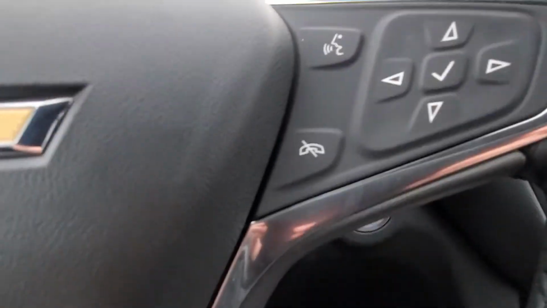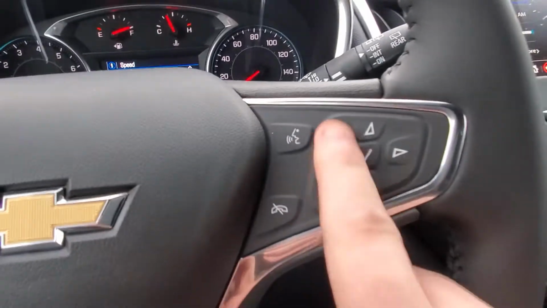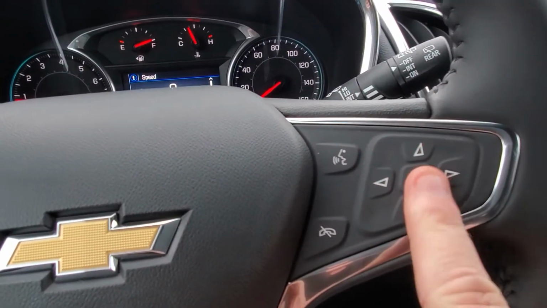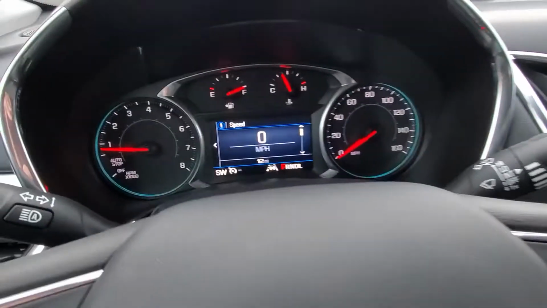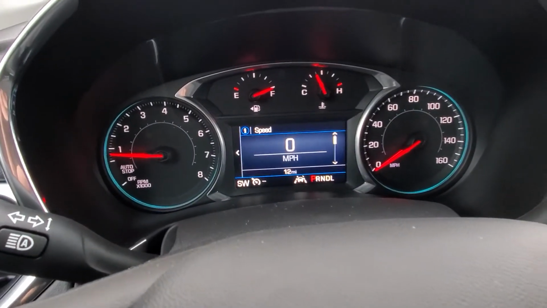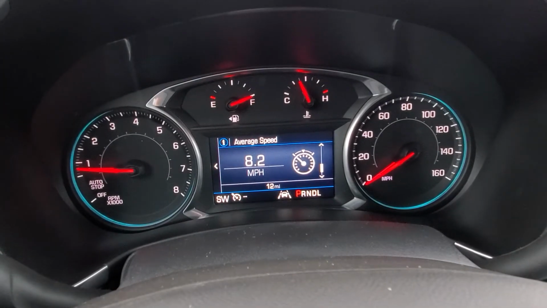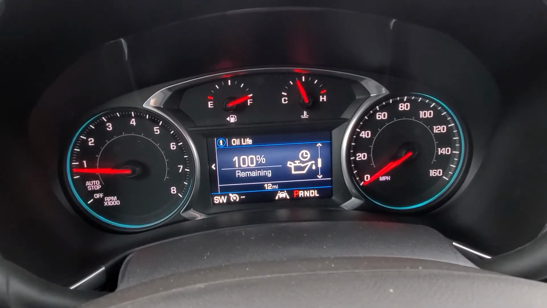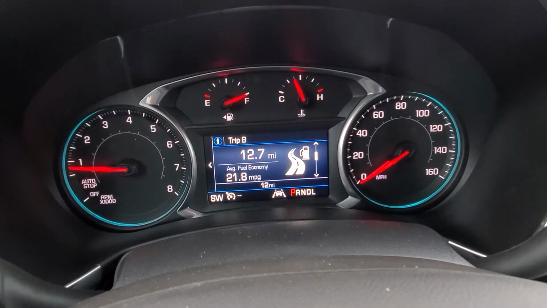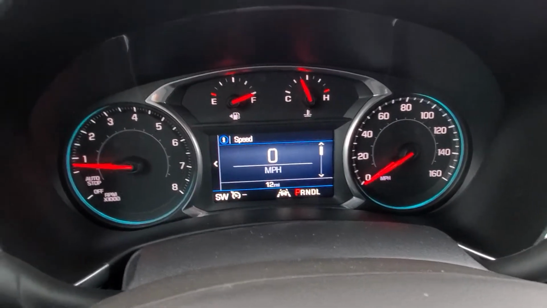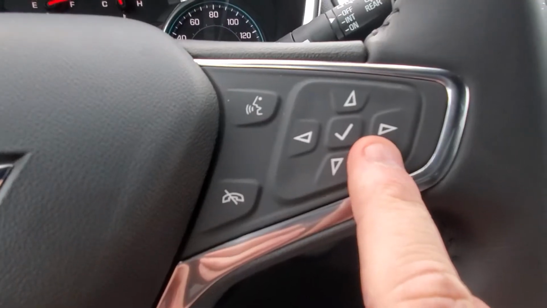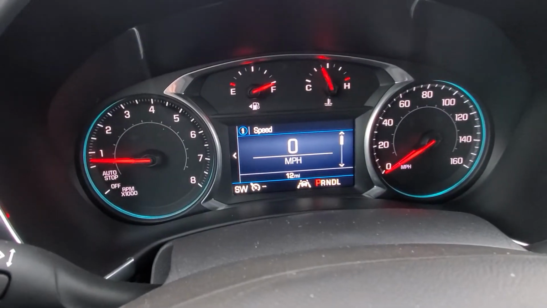Over on this side is your driver information center, which is this piece right here. That controls what's on the screen. So what you can do is push up and down. And as you see on the right, there's a little dash that's showing you all the vitals of the vehicle that's displayed. Pretty nice. Now the buttons to the left and the right simply switch the pages.